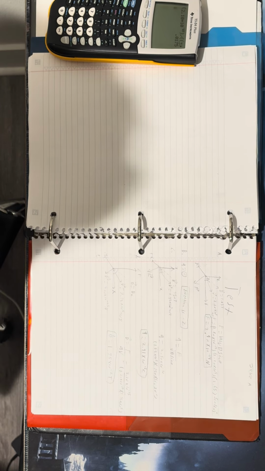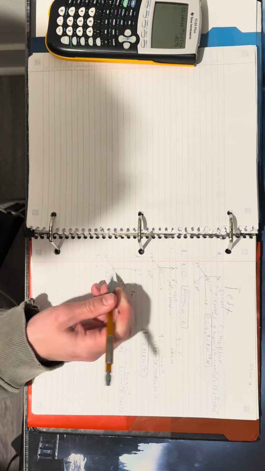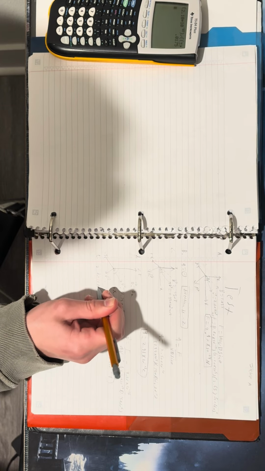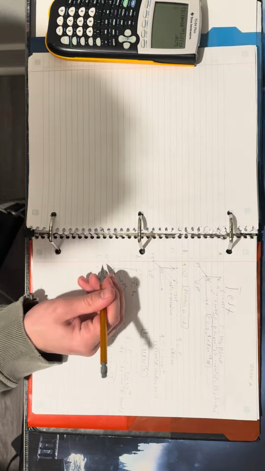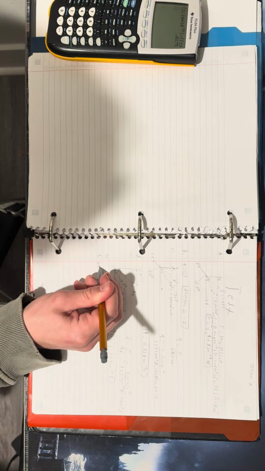It's going up right here, so it already tells us it's in the Z direction. And it's going to stay the same because our charge is positive, so it doesn't flip either. So isn't that neat?